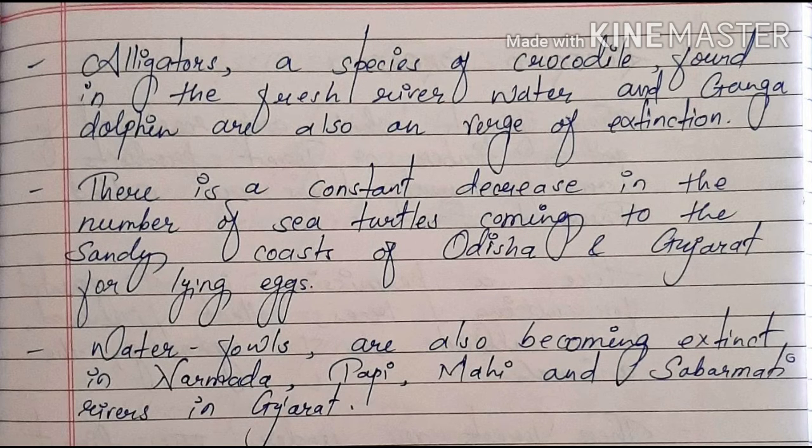There is a constant decrease in the number of sea turtles coming to the sandy coasts of Odisha and Gujarat for laying eggs. Waterfalls are also becoming extinct in Narmada, Tapi, Mahi and Sabarmati rivers in Gujarat.